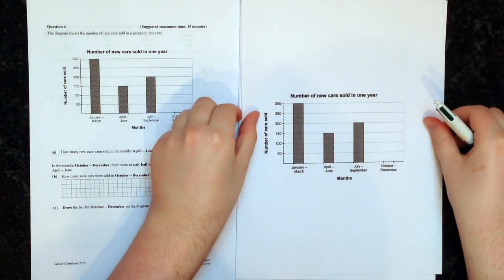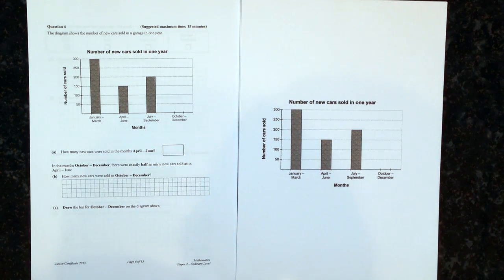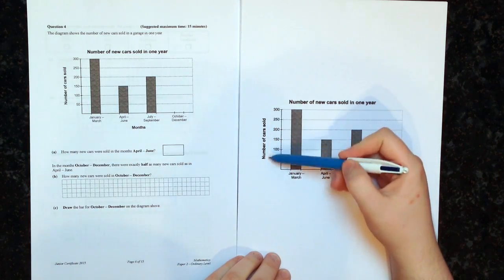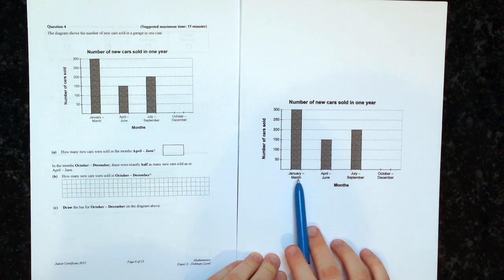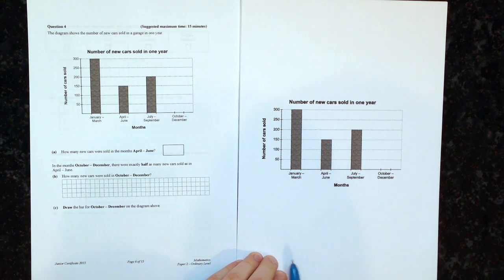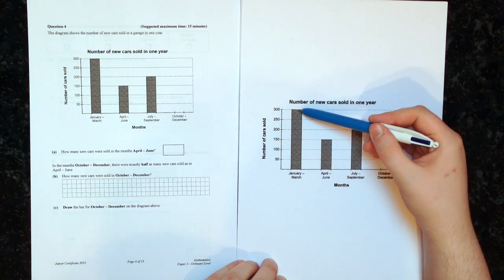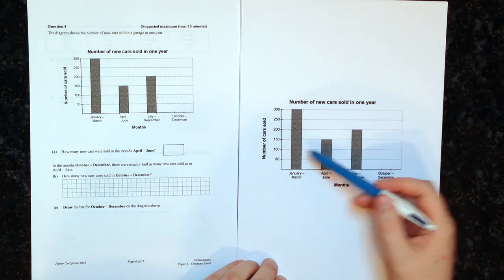Question 4. The diagram shows the number of new cars sold in a garage this year. So we have our graph, which shows the number of cars sold on the y-axis from 0 to 300, and it shows months along the bottom on the x-axis. So for instance, January through March, they sold approximately 300 cars. In April to June, they sold 150, and so on.